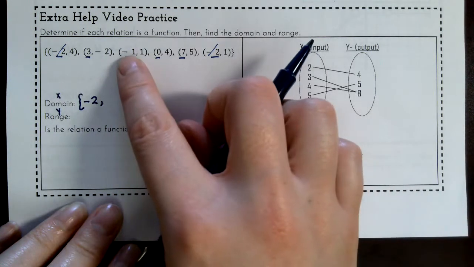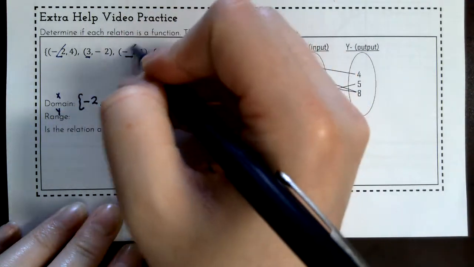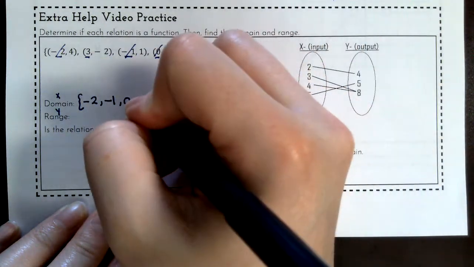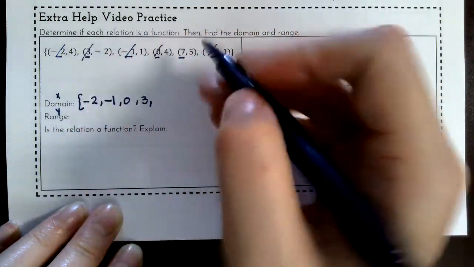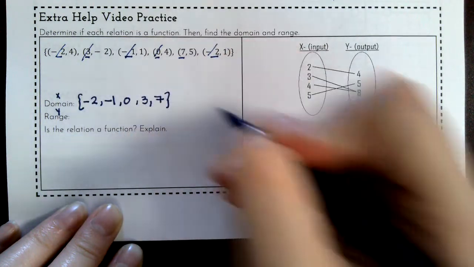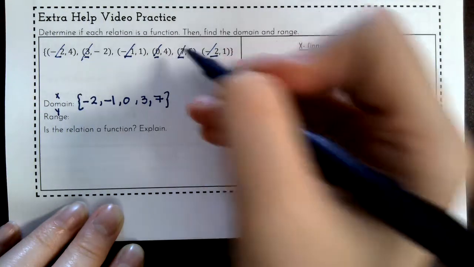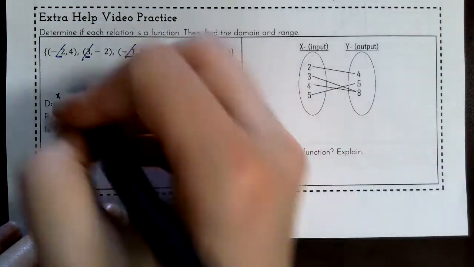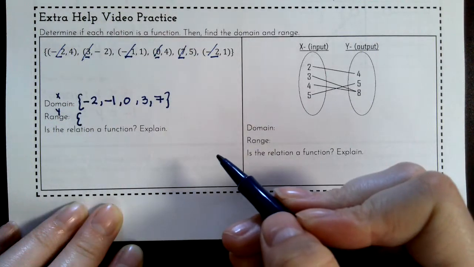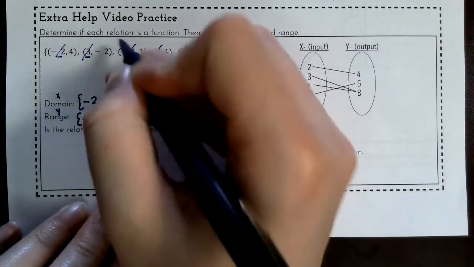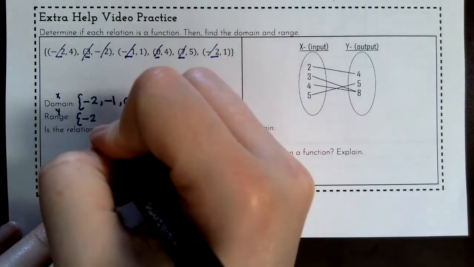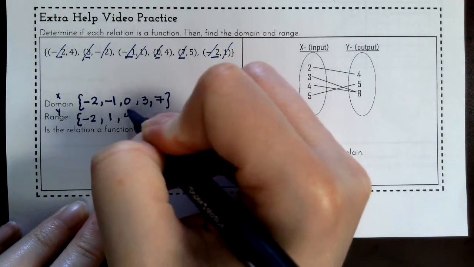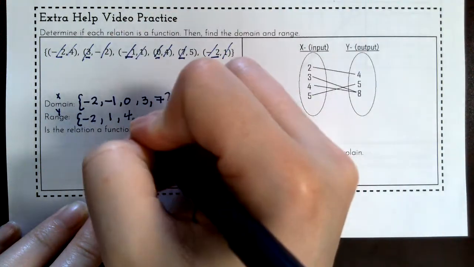My next smallest is -1, then 0, then 3, then 7. Now I want to do the same for the range, so all the ones I have left in order, no repeats. My smallest is -2, 1, 4, and 5.